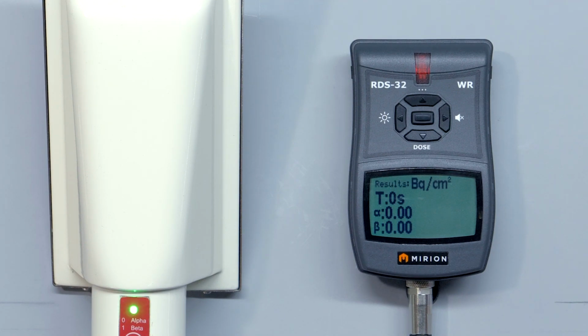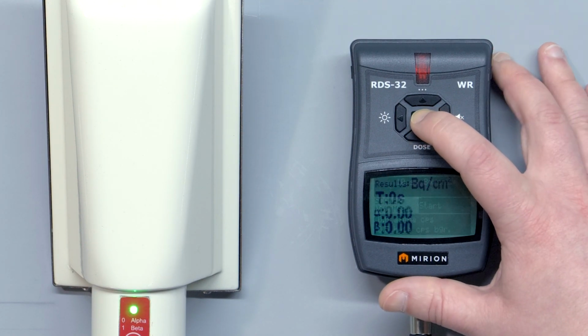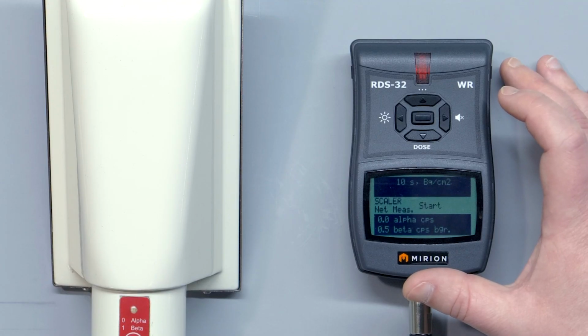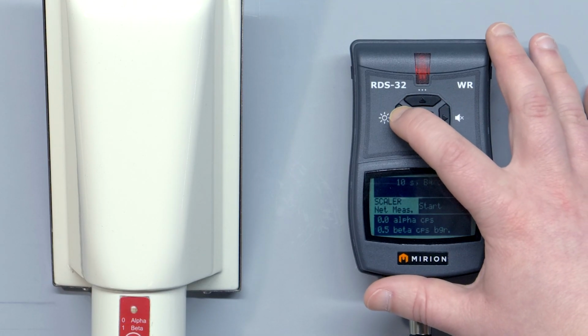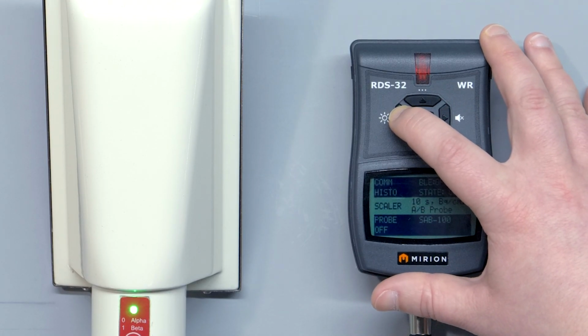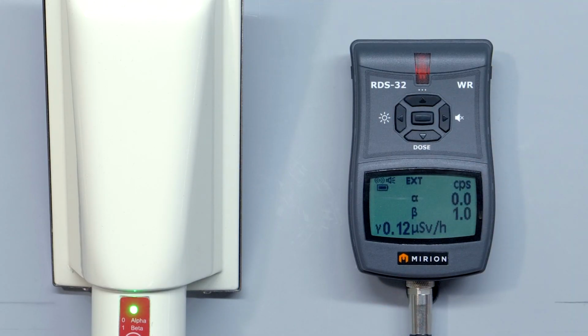The result remains on display until you press the Select key. Then start a new acquisition or press the left arrow to exit. Each acquisition on scalar timer mode is automatically saved in the RDS-32 memory and can be retrieved with CSW software on a PC.